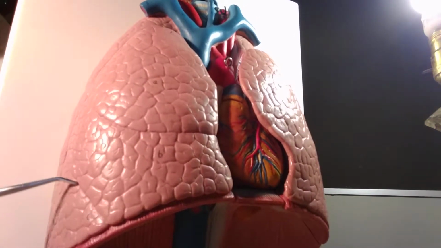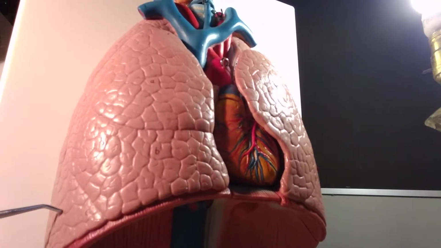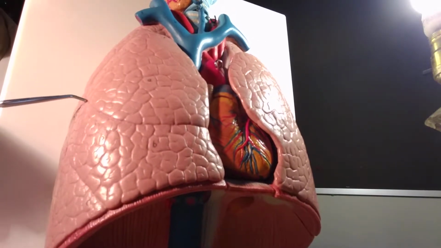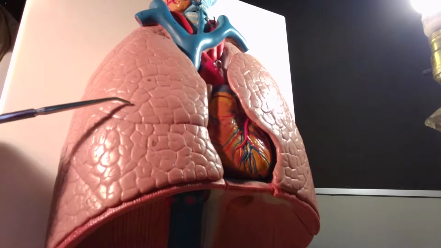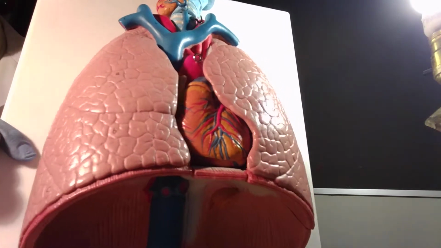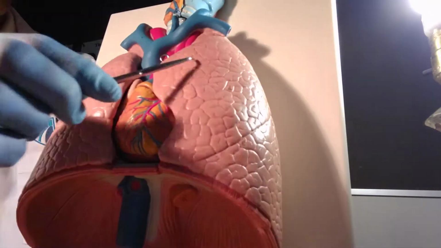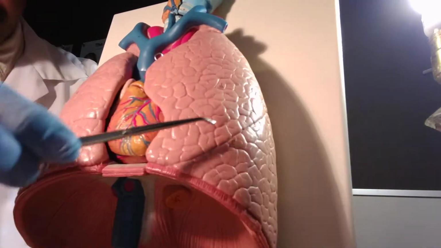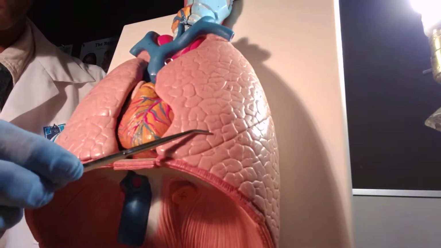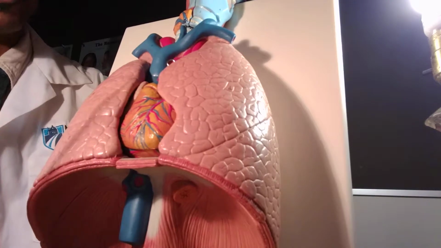This is a fissure. This is known as the oblique fissure, and it separates the lower lobe from the middle lobe. And this is known as the horizontal fissure, and it separates the upper lobe from the middle lobe. If you go to the left side, we have only 2 lobes and 1 fissure. We have an upper lobe and a lower lobe, and they are separated by the oblique fissure.